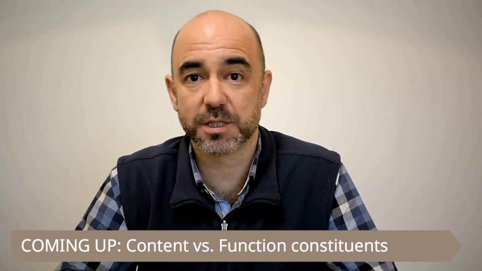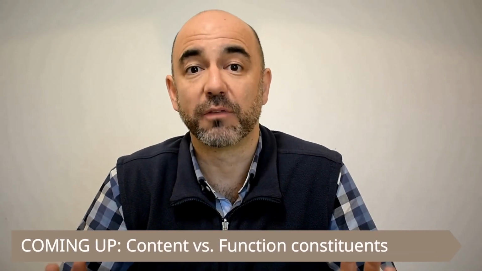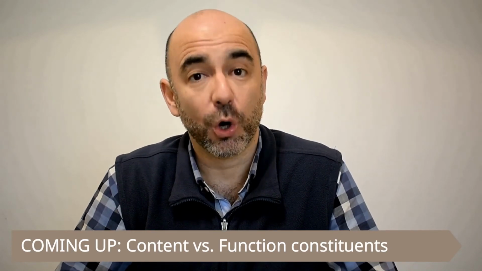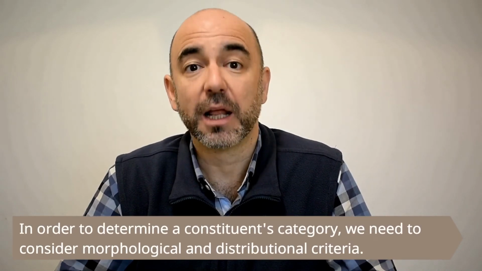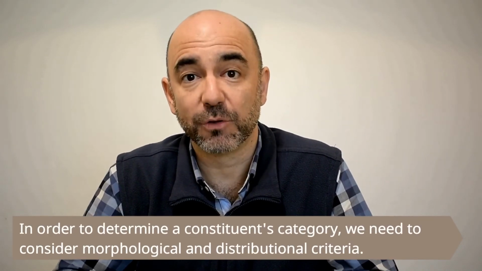There are other word categories which we will discuss in our next class, when we will be talking about content words and function words. In today's class, we have concentrated mainly on the different criteria, both distributional and morphological, that will lead us to determine that a constituent belongs to a specific word category or constituent category.